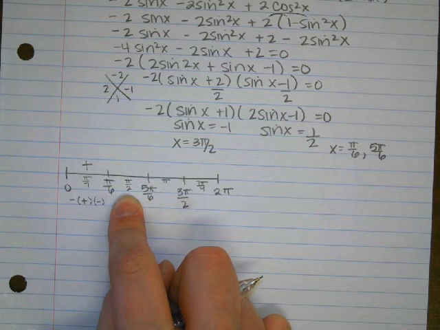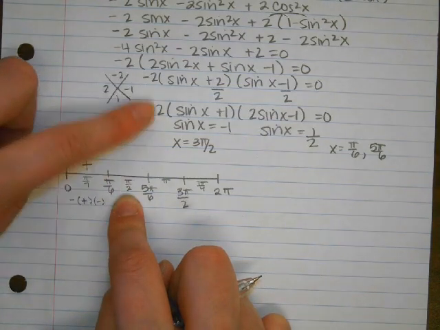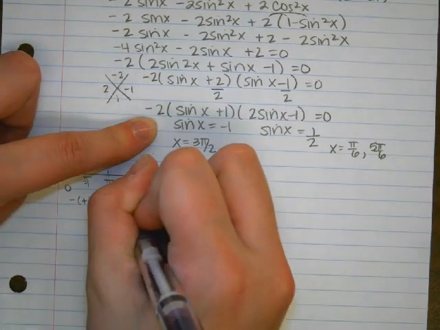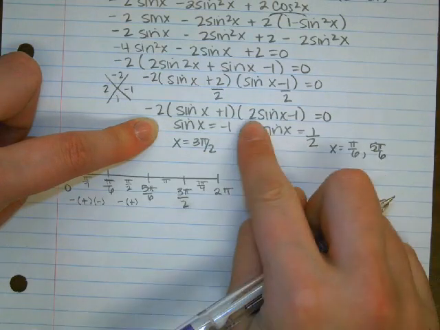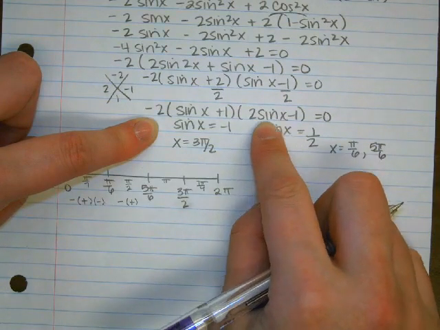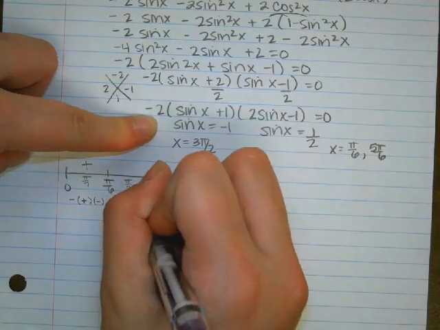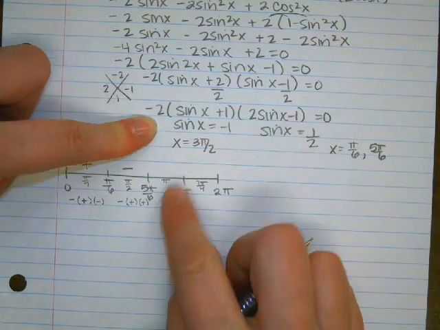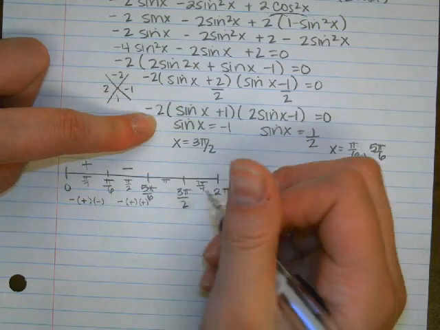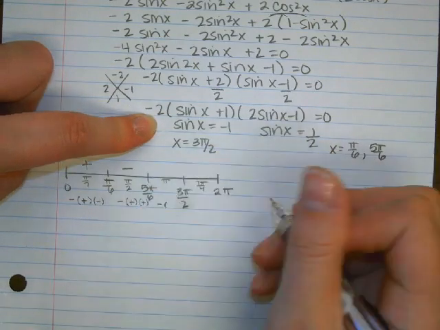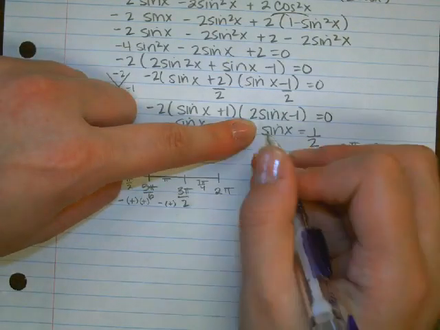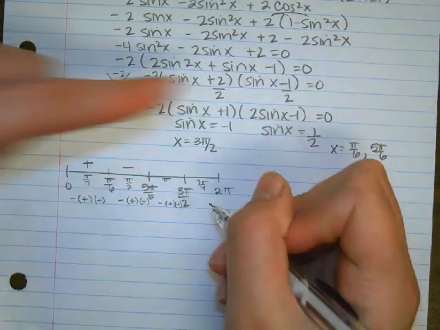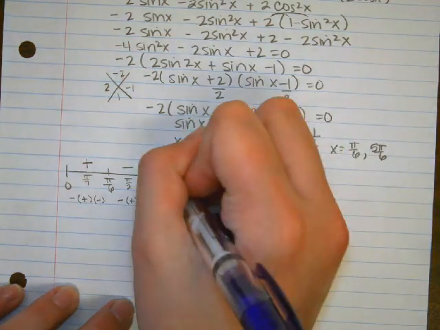If I try pi halves, I've got negative 2. Sine of pi halves is 1. 1 plus 1 is positive. 2 times 1 is 2. 2 minus 1 is positive, so it makes this a negative. At pi, we've got a negative times sine of pi is 0, 0 plus 1 is positive. That's 0, 0 minus 1 is negative, and so that makes this a positive right here.